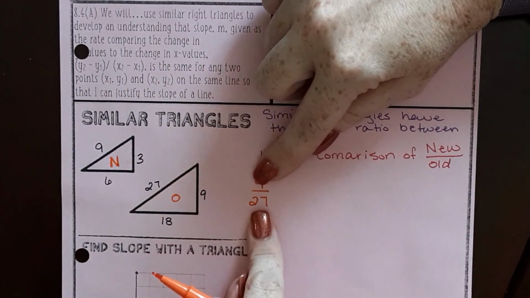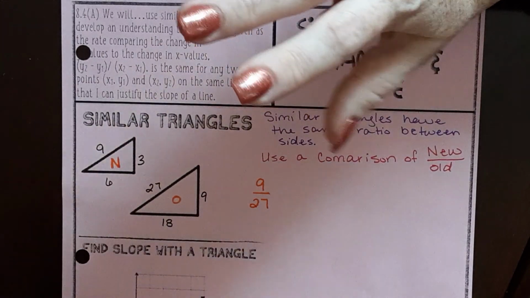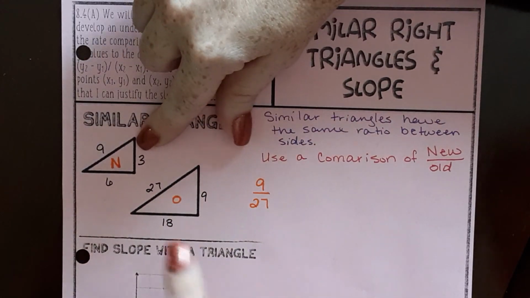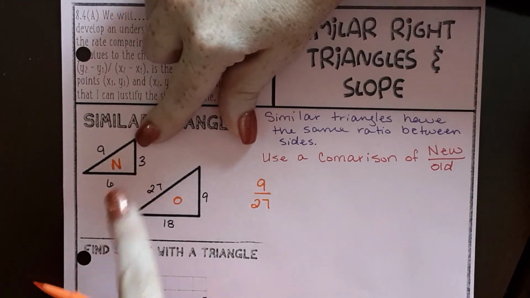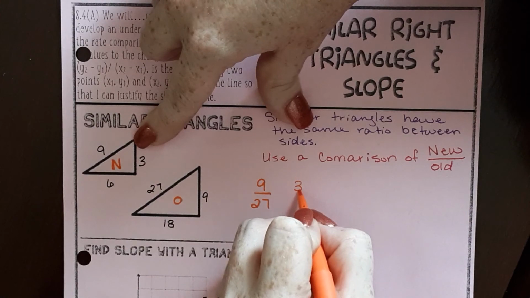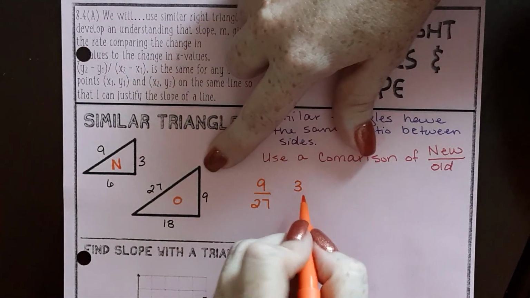And now I need to compare it to another set of sides to make sure that we're going to have the same ratio. So I'm going to choose this shortest side here, the vertical line on my new triangle, and compare it to the vertical line on my old triangle.